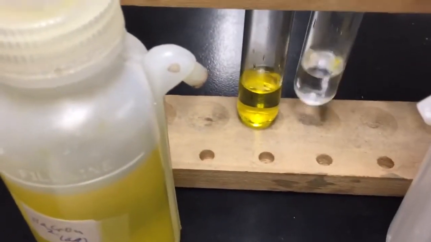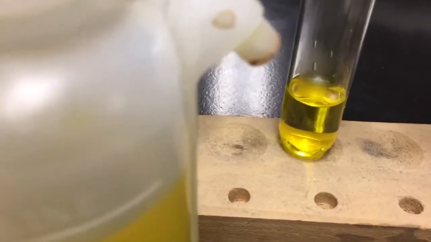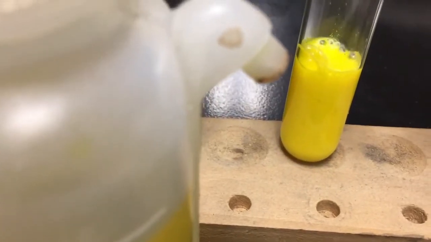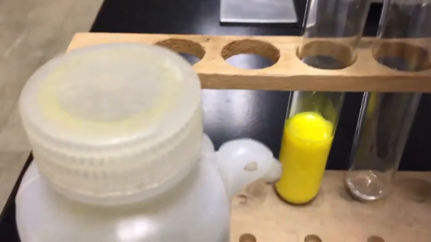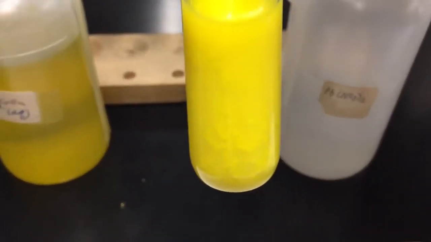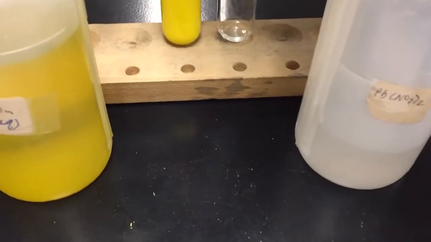So let me add the lead 2 nitrate to the sodium chromate, and we'll see how quickly that reaction proceeds. And you can see that the yellow precipitate forms instantaneously. Okay, so nature of reactants is a factor that affects the rate of a reaction. So you can see the yellow precipitate there, and that will eventually settle out.